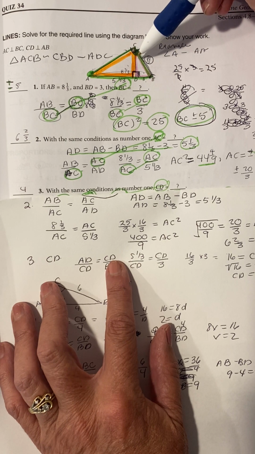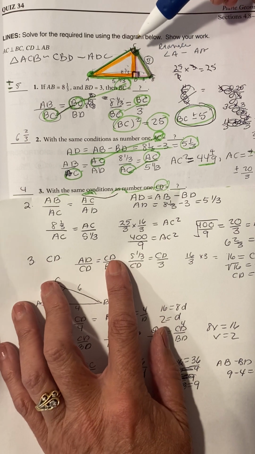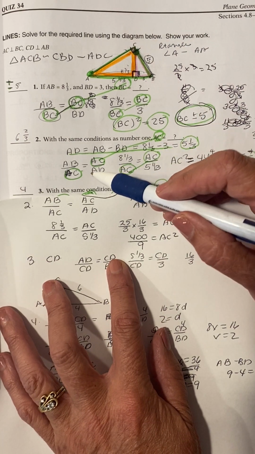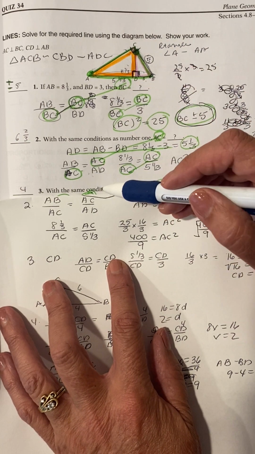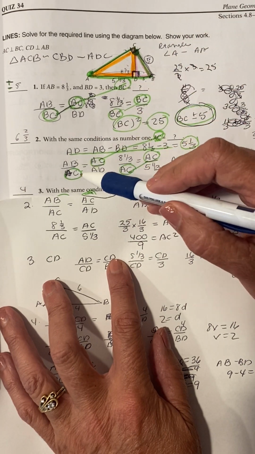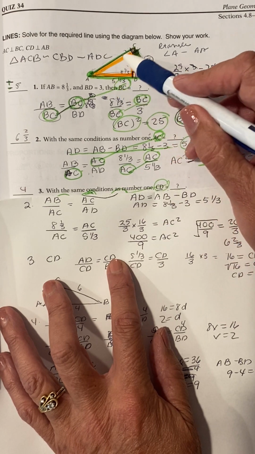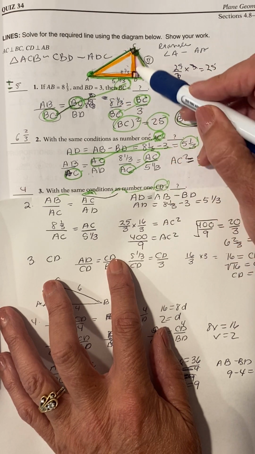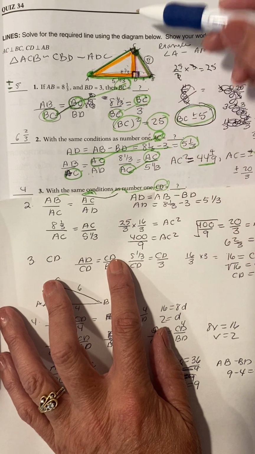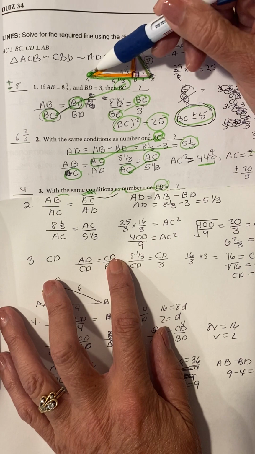AC is with the big triangle. We have AD, we have the numbers of AD. So basically what we're going to do here is what we did up here, only we're going to try to find AC instead of BC. So we have AB over AC, because AC is going to be our mean. It's going to be this triangle and this big triangle now. So we're going to forget about this little triangle. We're going to do the orange and the green.